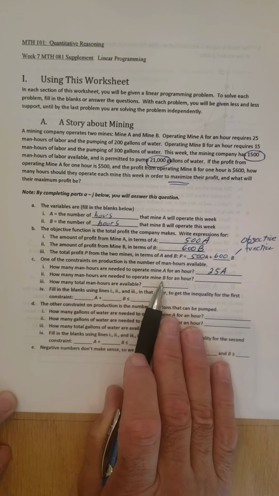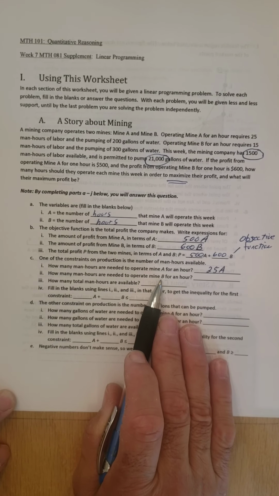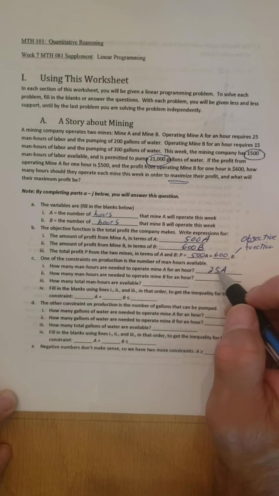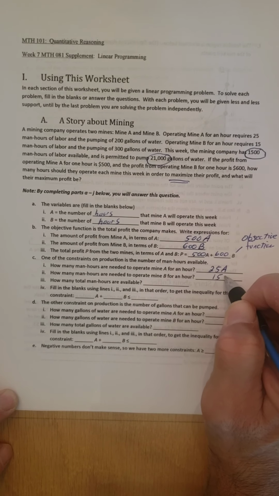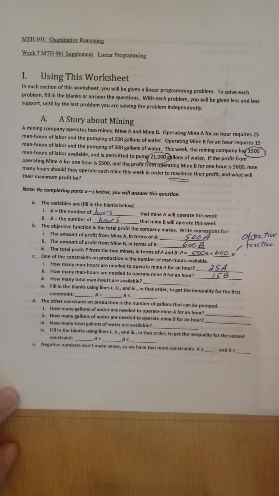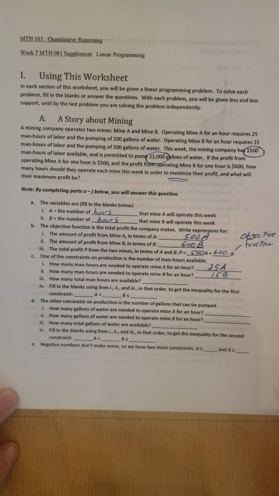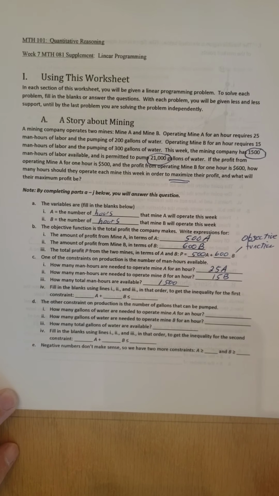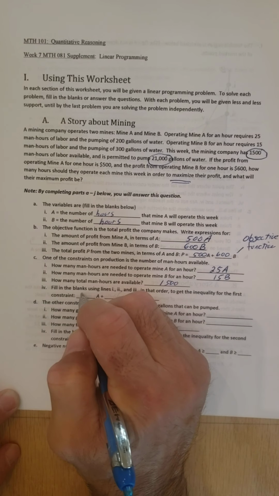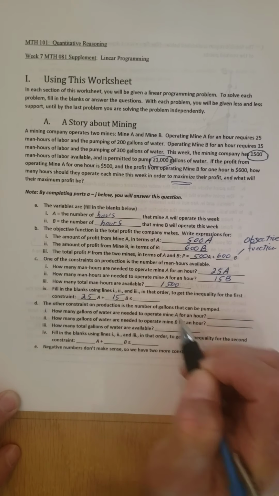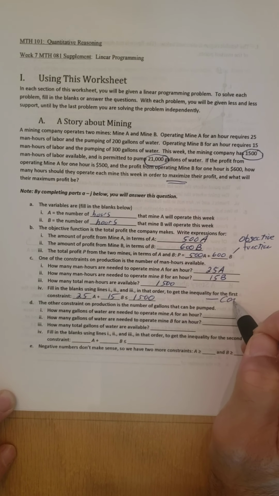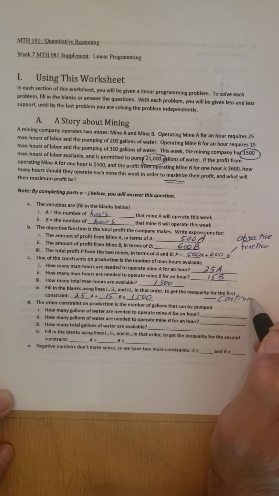To operate mine B, it requires 15 man-hours of labor. So this is 15B. Okay, how many total man-hours are available? That was the 1500. Okay. So we know that 25A plus 15B has to be less than or equal to 1500. This is a constraint.